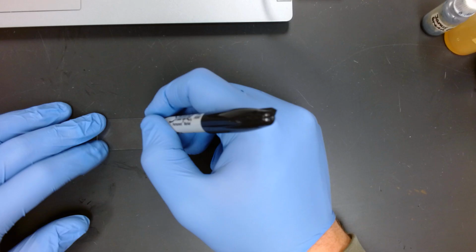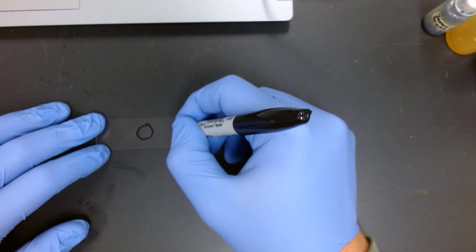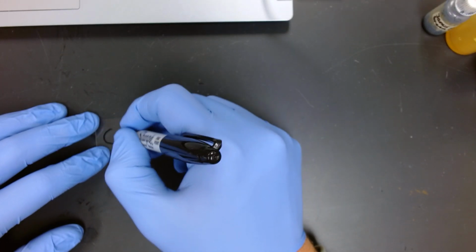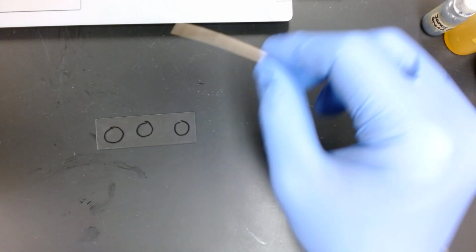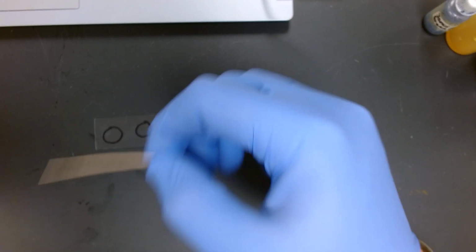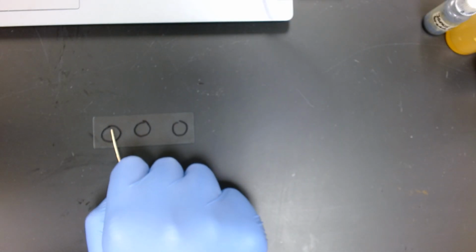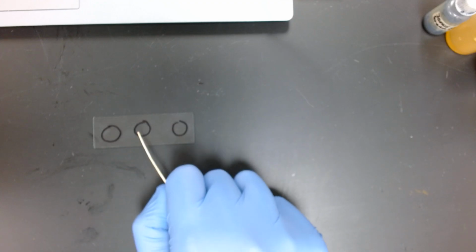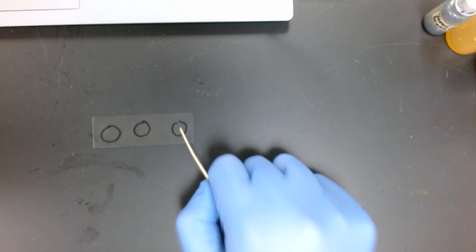So we'll run 3 slides. We're going to divide our slides up into 3 sections. So we'll use a Sharpie to make 3 circles on our slide. We use a Sharpie so we don't forget where we put it, since we might not be able to see it, just to help us stay focused. So we'll just say this is the cheek cell. We'll take a toothpick and swab the inside of our cheek, and then we will rub the cheek cells onto the slide, get a new toothpick, same process, get a new toothpick, same process.